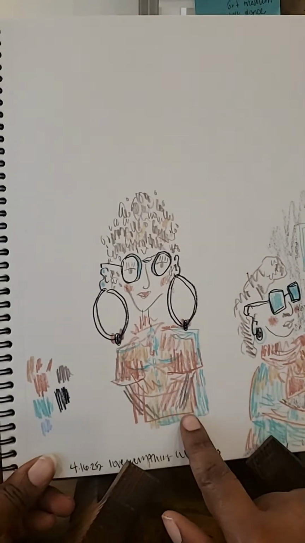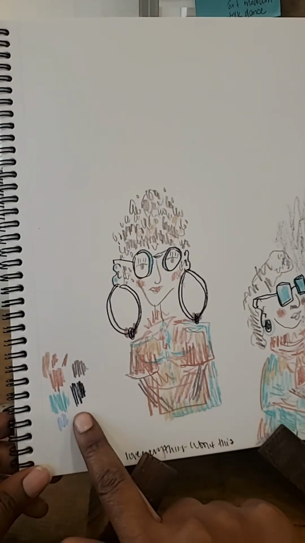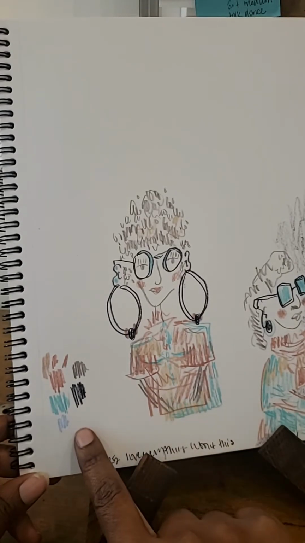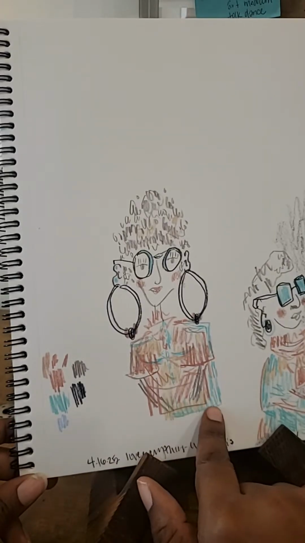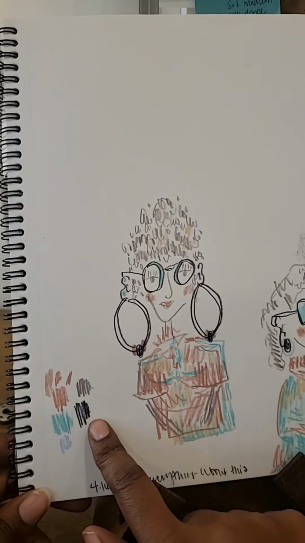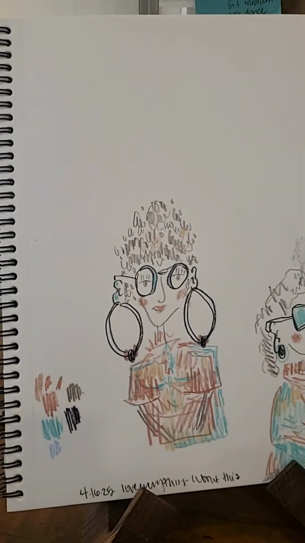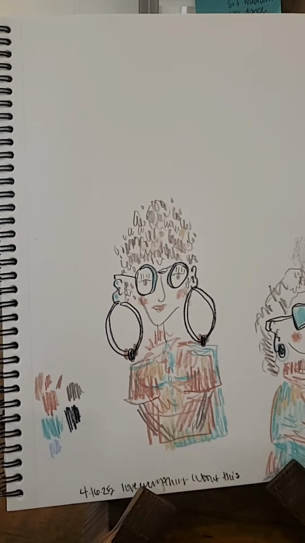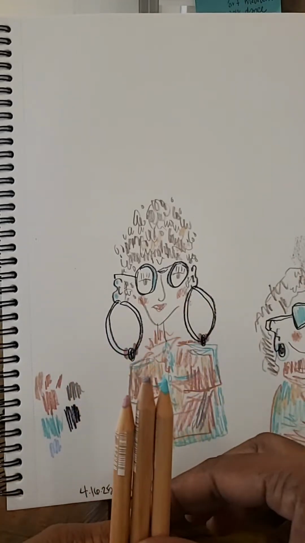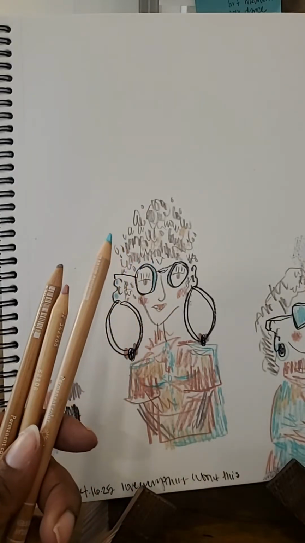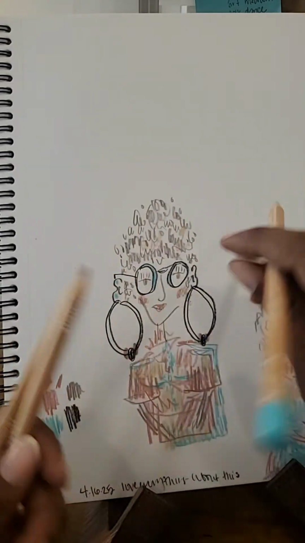So this is one of the color palettes that I really, really like. And it is a mix of, are these all Karen Luminance? I think all of these are Luminance pencils, actually. They are. All of these are Luminance pencils. I don't know where my dark indigo is.